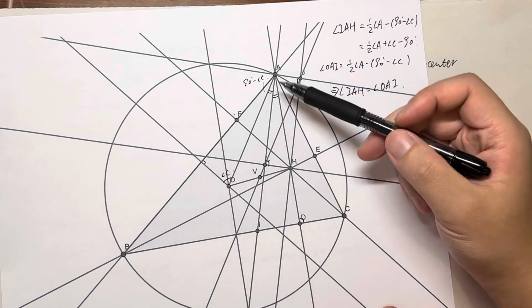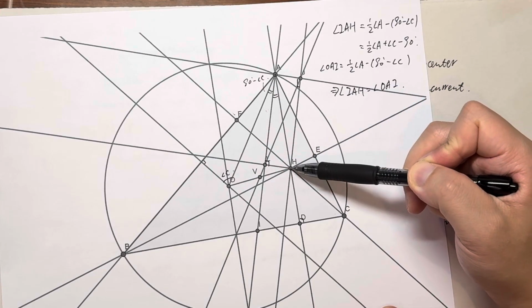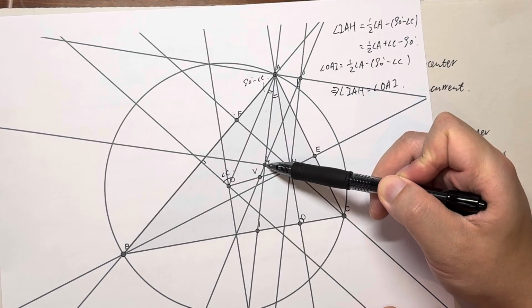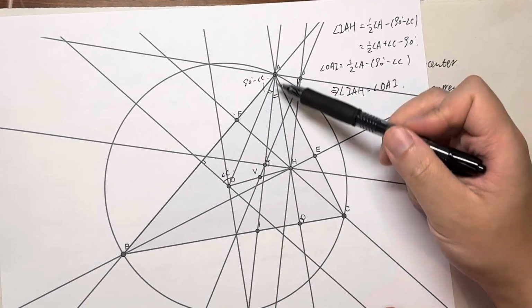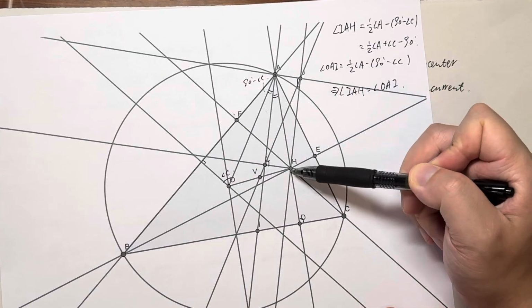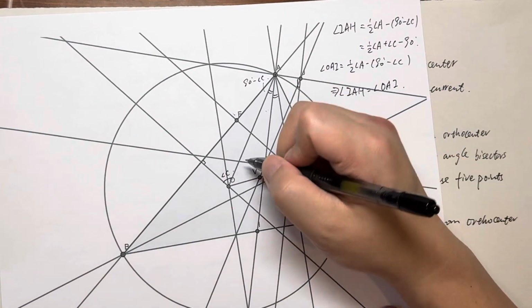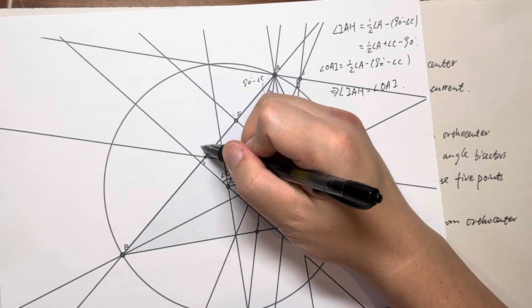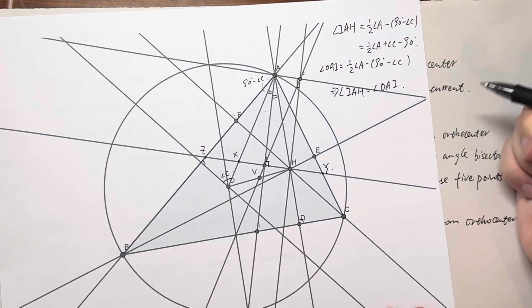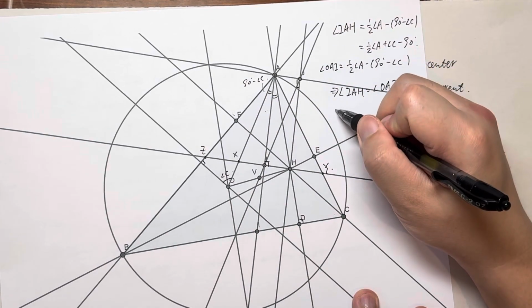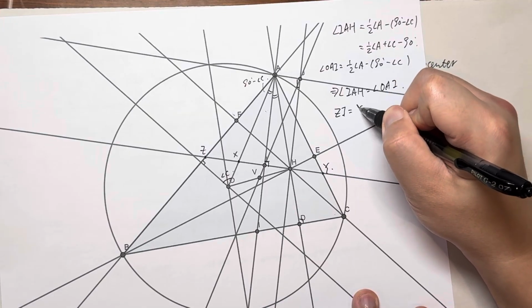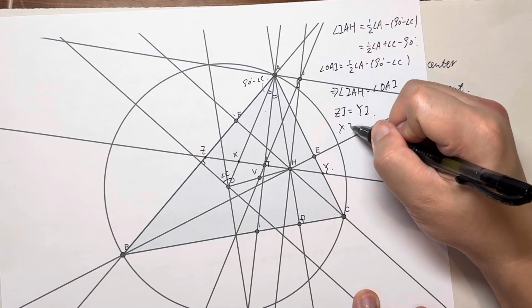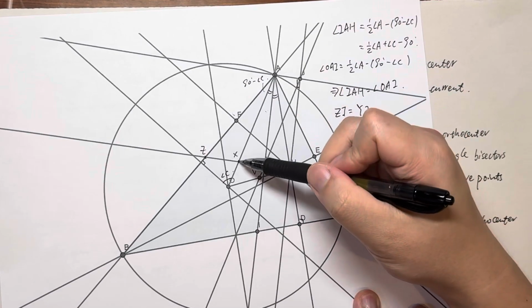Now it's interesting because we know that AI is perpendicular to IH. And we know that AI is an angle bisector of angle BAC. And AI is also an angle bisector of angle OAH now. Which means if we mark this point as X, this point as Z, and this point as Y, then we know that ZI equals YI, right? ZI equals YI. And also XI equals HI.